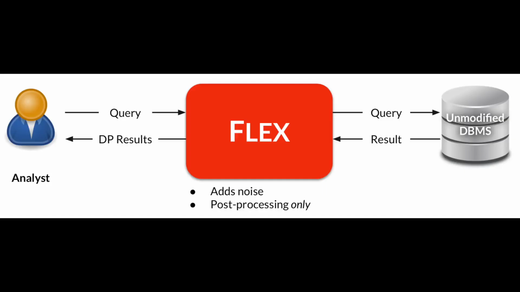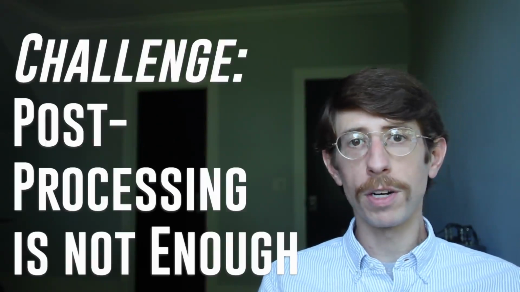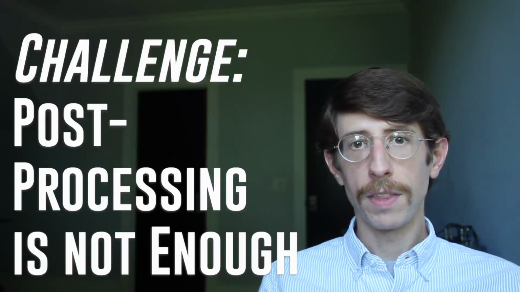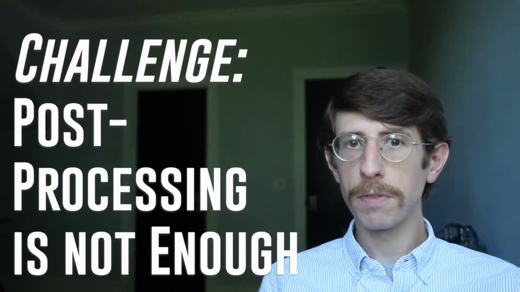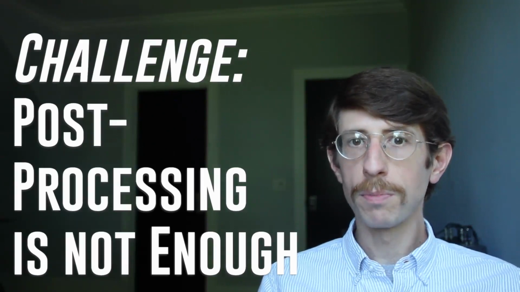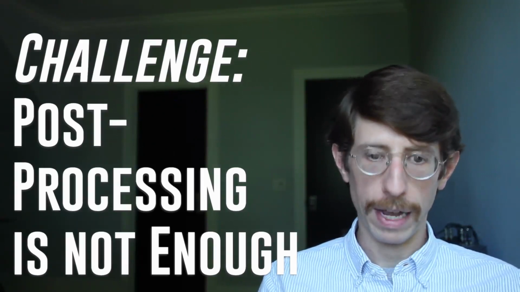And so what we did is we built a tool called Flex that is completely post-processing based. So you have the existing database run the query, and then you have the Flex tool add the noise after the query is finished running. And this scales up great because you don't change the database. The problem is that there are a lot of kinds of things you might want to do with differential privacy that you can't do using post-processing by itself. And this was really the motivation behind the Chorus system, and it's the improvement of Chorus over something like Flex.